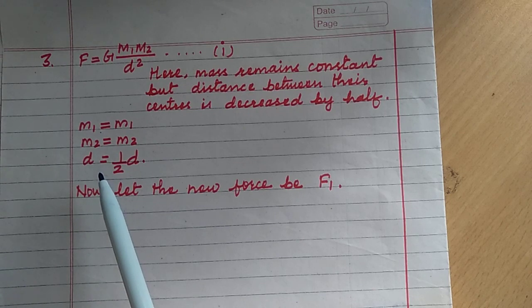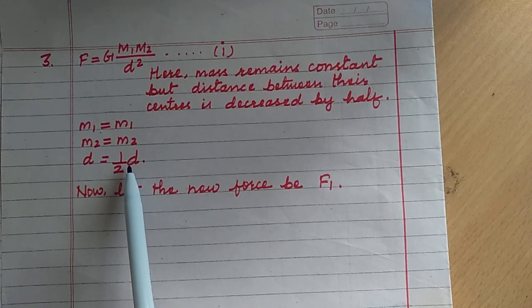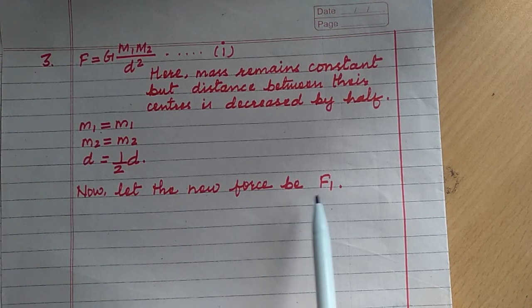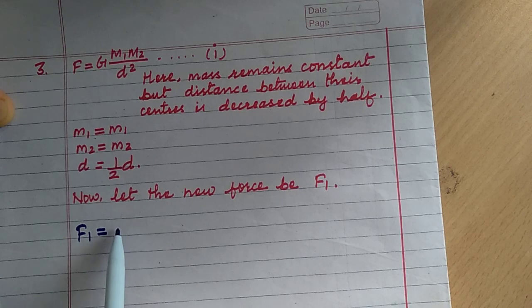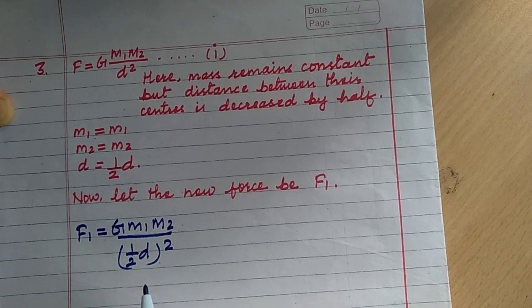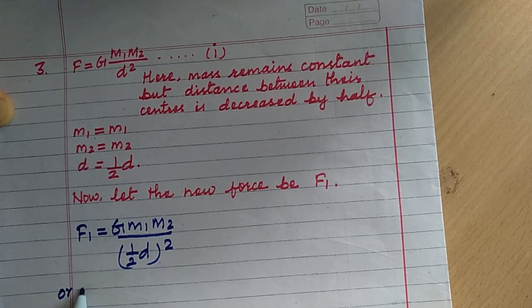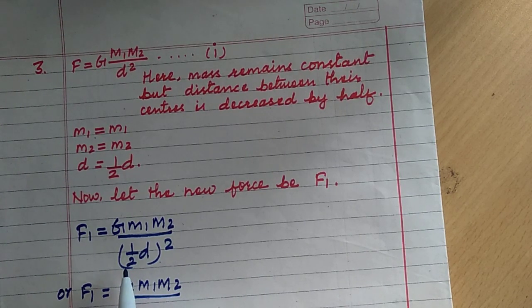Now we are going to calculate the new gravitational force. Let the new force be F1. When distance is made half, the gravitational force will have a new value. Let it be F1. Now F1 is equal to G, mass remaining the same, m1 m2, but distance has been made half, and d square. From the formula, F1 is equal to G m1 m2 divided by half d, the whole squared.